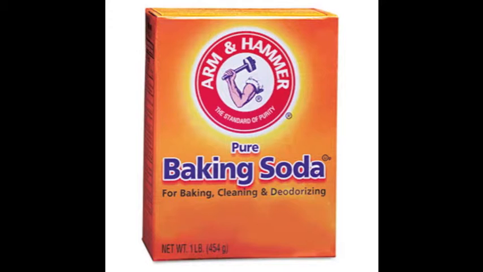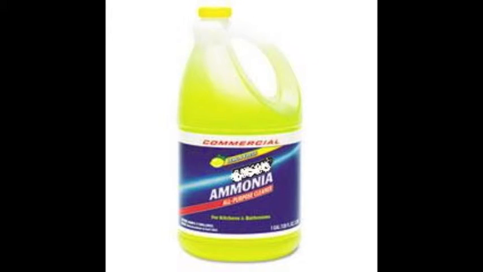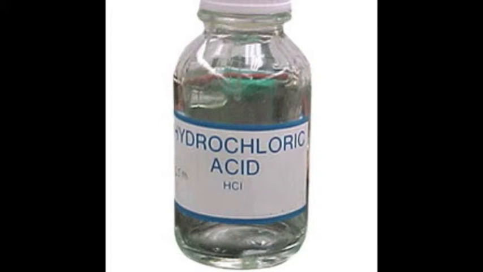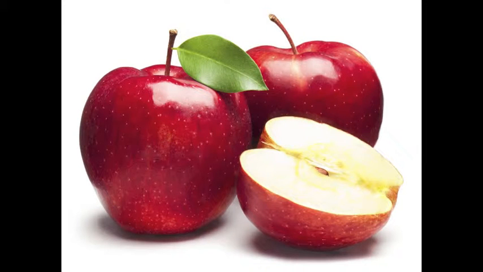Acids and bases react with each other to form salt and water. Acids react with many metals to produce hydrogen gas. Both acids and bases can conduct an electric current in an aqueous solution, so you can't use that characteristic to tell them apart.